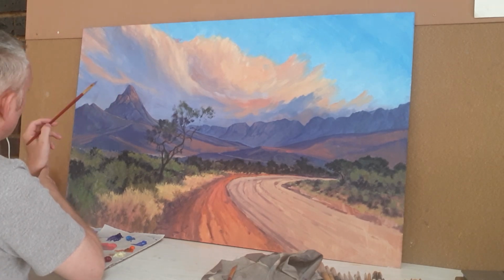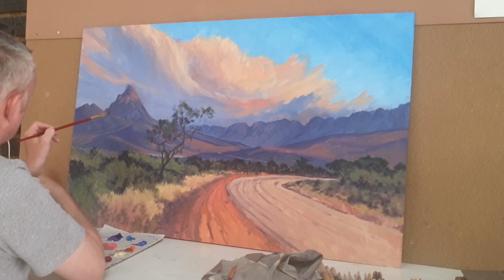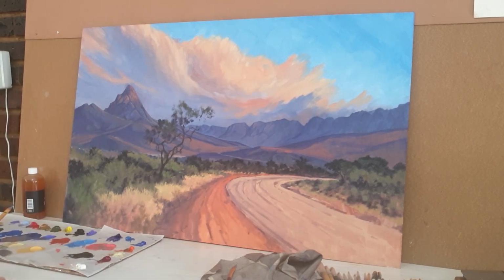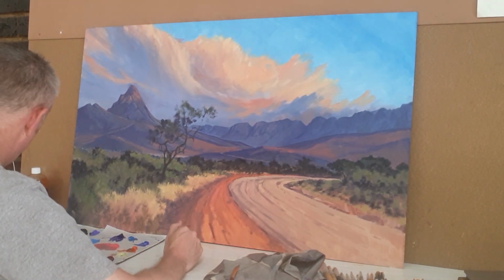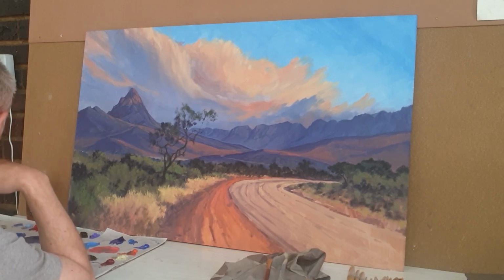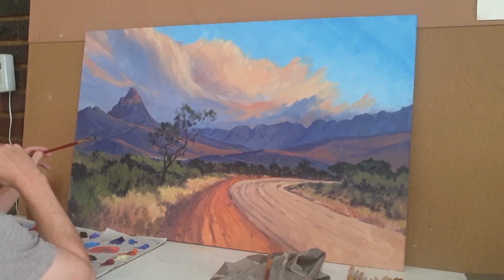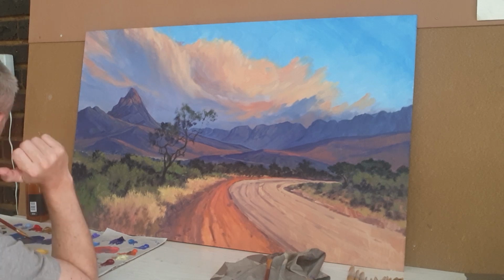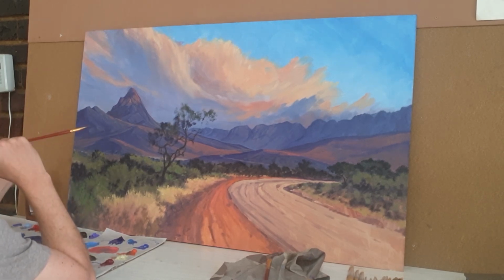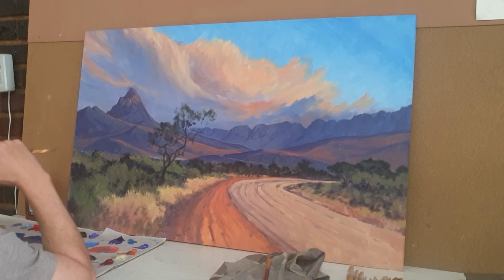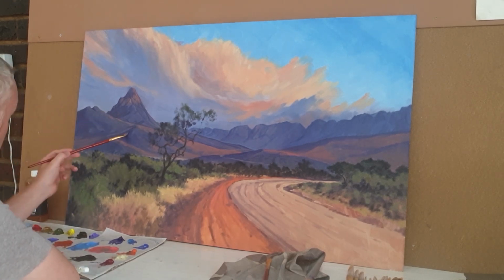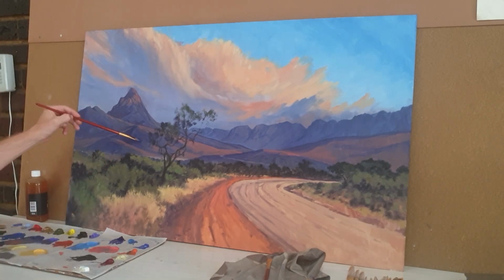When it comes to the bushes, I've already started modeling more using hog hair bristle brushes in order to get a more texturized and built up feel for the bushes in the foreground. And you'll also see that I use the hog hair brush to start working on the lights in the grass next to the dusty road.